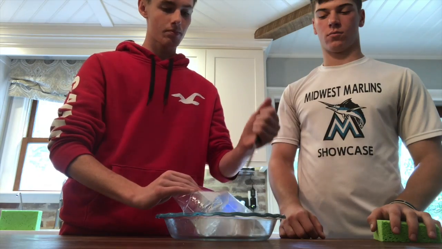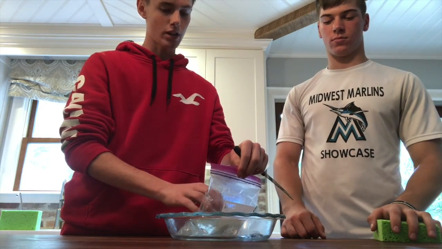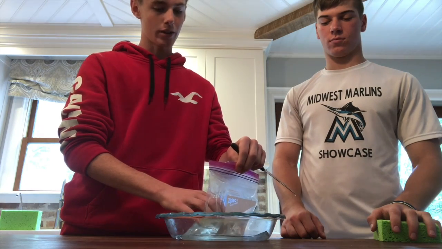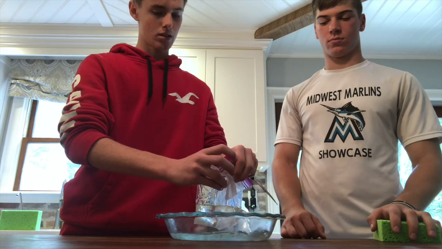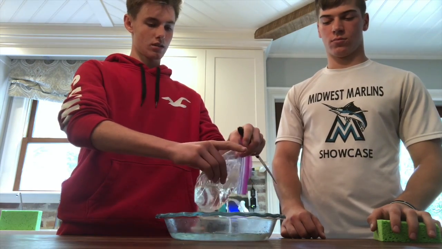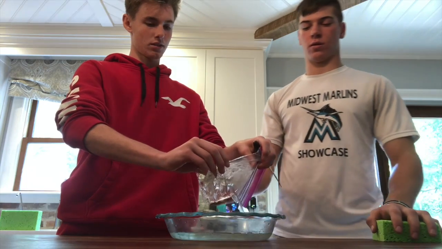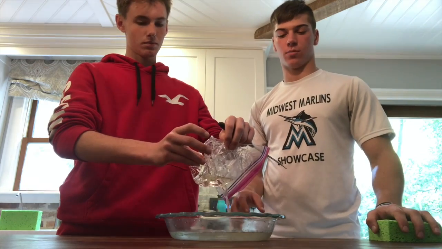So as we poke the hole, the contents will leak out into the system along with the plasmid. So the oil has bubbled right now, and that represents the naked DNA in the system.